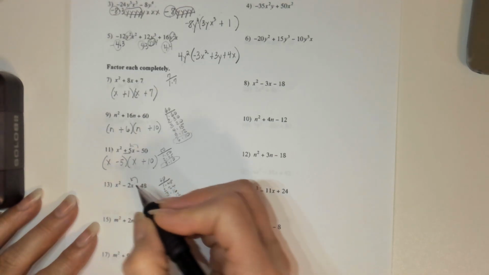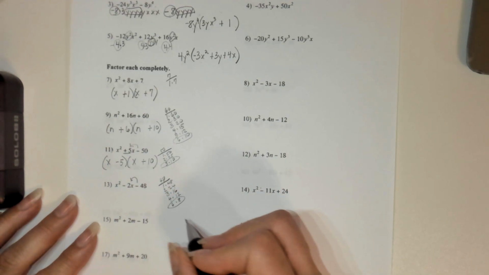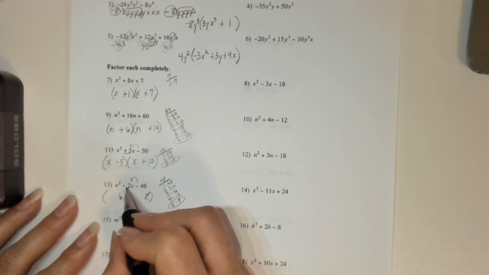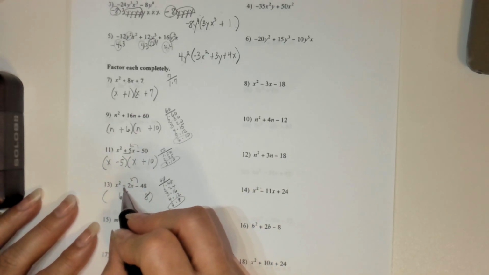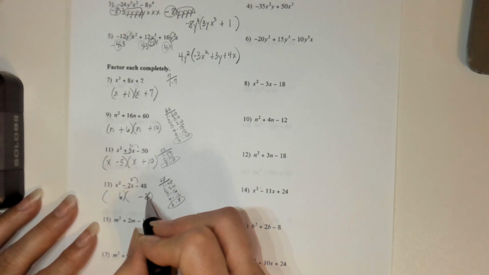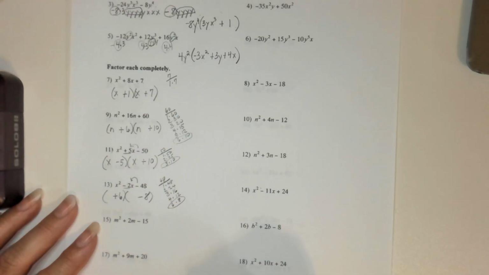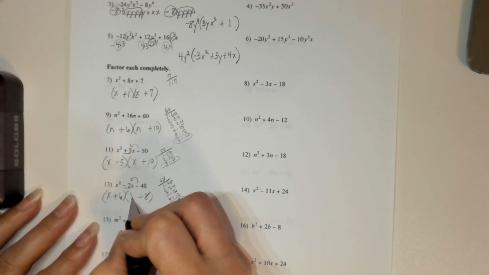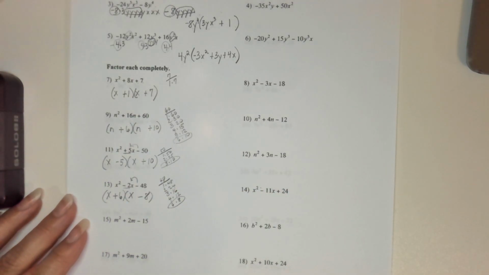Which ones subtract to leave you a 2? Well, it looks like our 6 and our 8. But remember, the larger number is going to take the sign of the middle, so it's going to have a minus 8 and a positive 6 in order to subtract and leave a negative 2. X squared breaks into x times x, and now this one is factored.